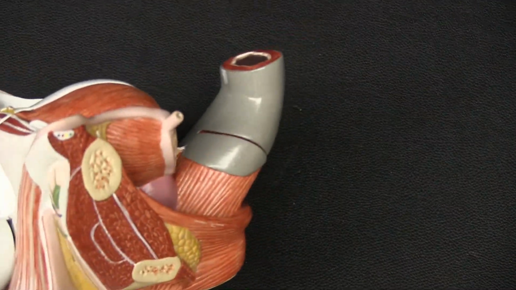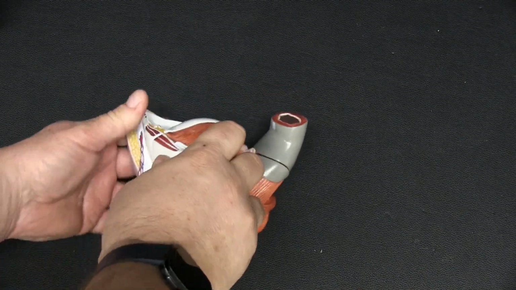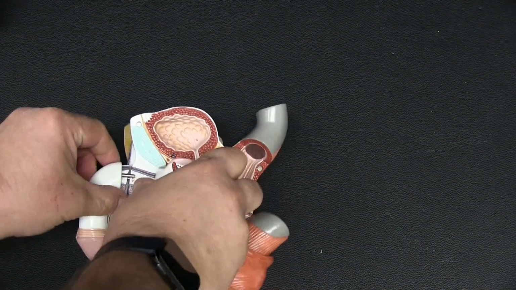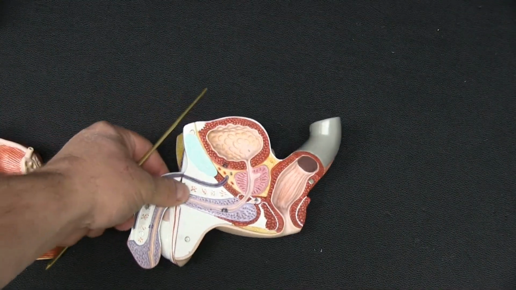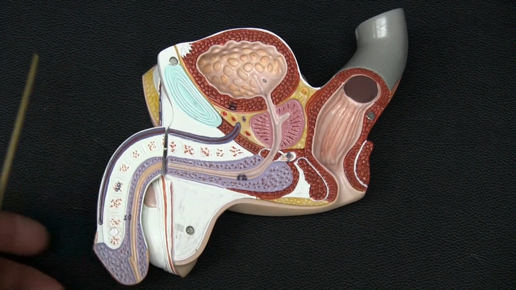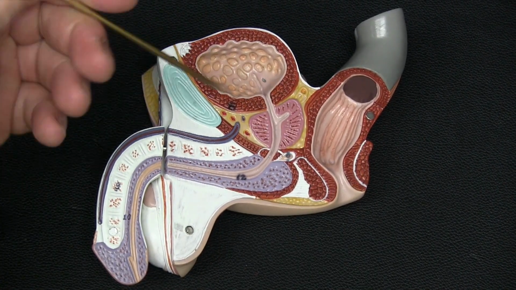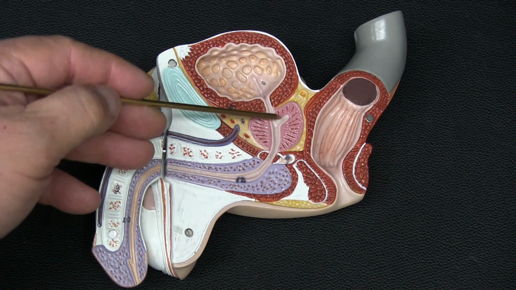Because that pathway can be slightly difficult to follow, we're going to do the same procedure with a slightly different model. So here, we'll take the right side from the left side, and right now, we should be able to follow the path of the urethra. From the bladder, we have the urethra leaving, passing through the prostate as the prostatic urethra.